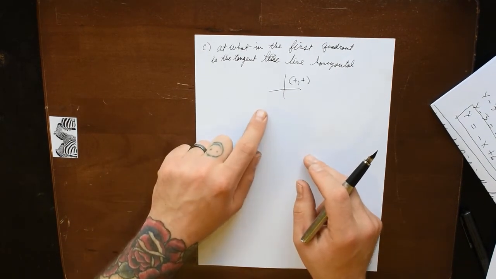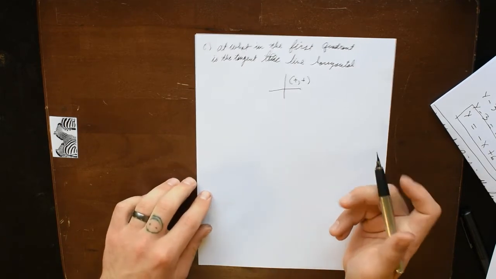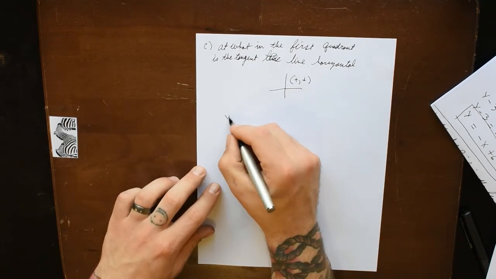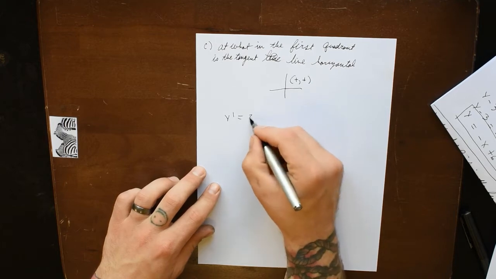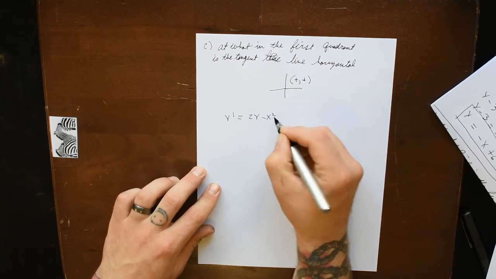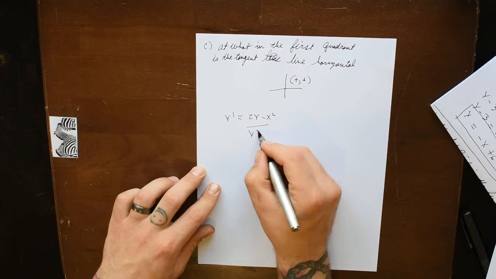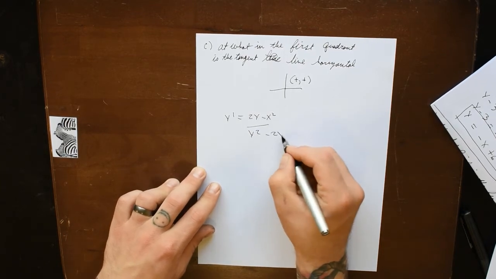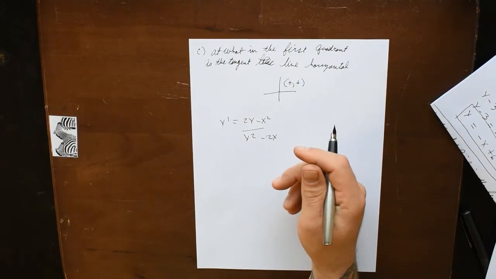So we want to figure out where in the first quadrant has a horizontal tangent line. That means we want to take the derivative, y prime being equal to 2y minus x squared all over y squared minus 2x.